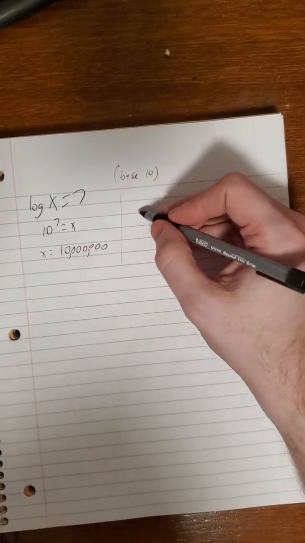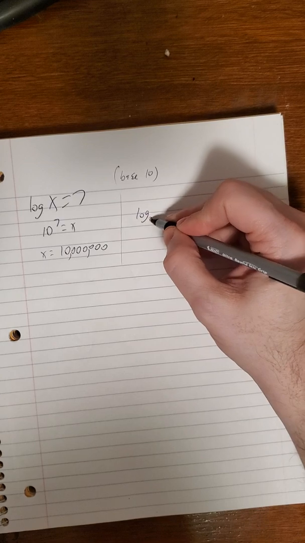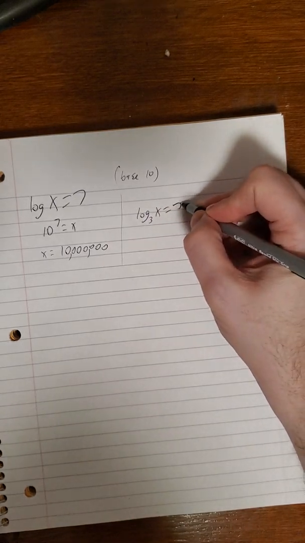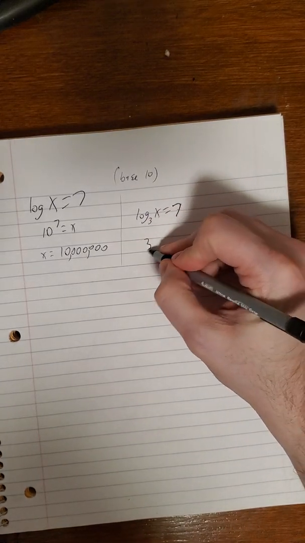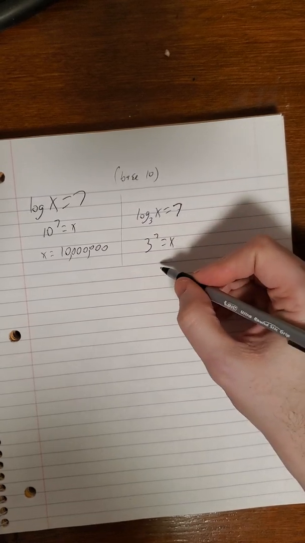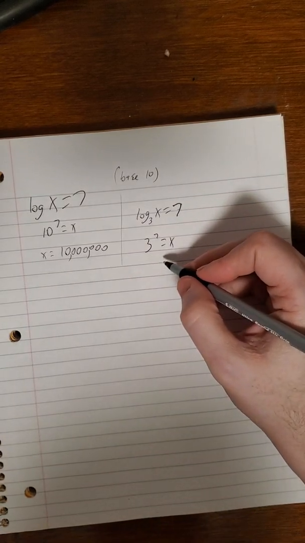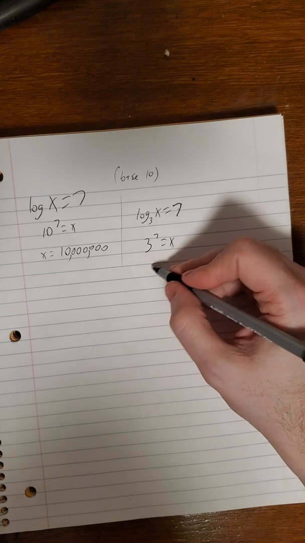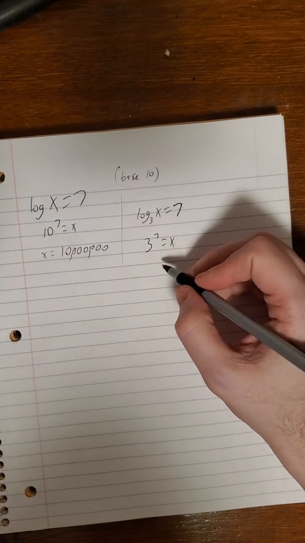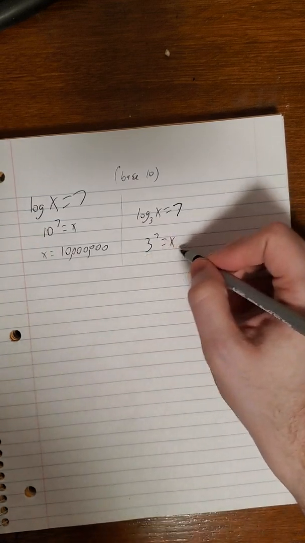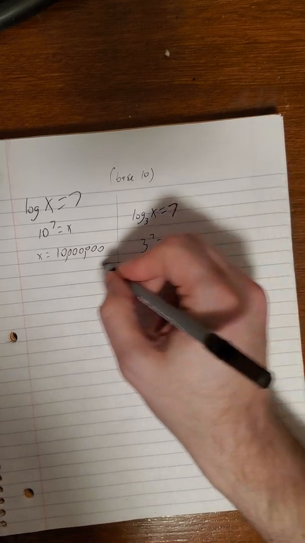They could ask us to solve log base 3 of x equals 7. So 3 to the 7th is equal to x. And that one, if you want to plug and chug, get the longer version of the number, the exponential form should be sufficient though.